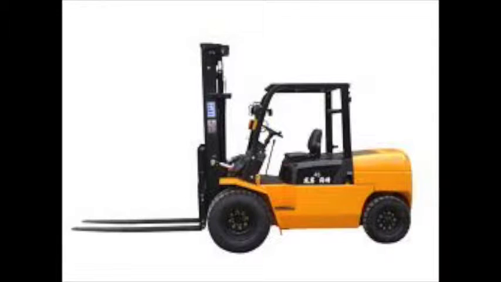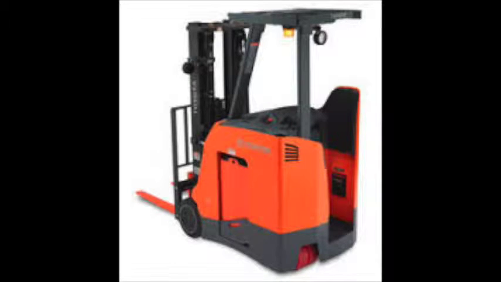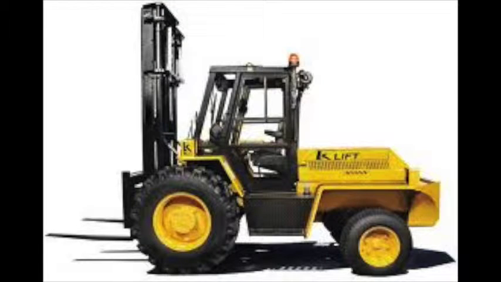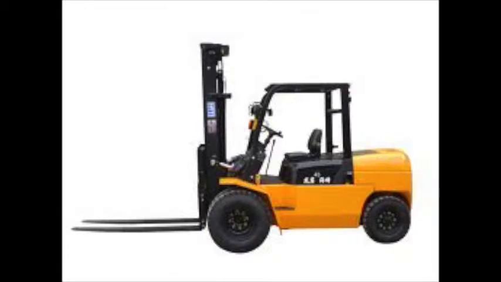Types of forklifts include internal combustion engine forklifts, electric engine forklifts, hand rider forklifts, and rough terrain forklifts. All types of forklifts use hydraulics. However, for purposes of this video, we will only be discussing Class 4 internal combustion engine trucks.